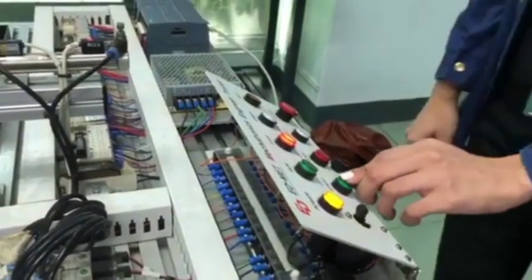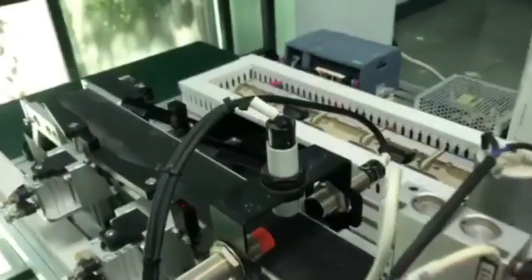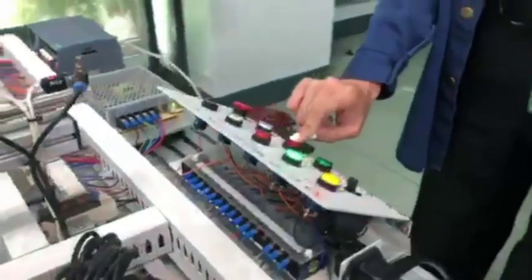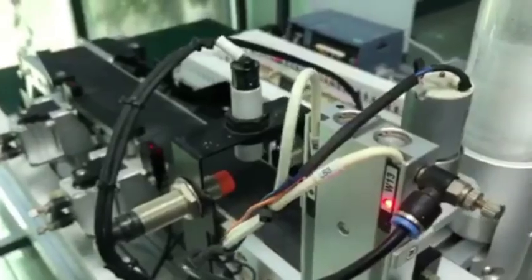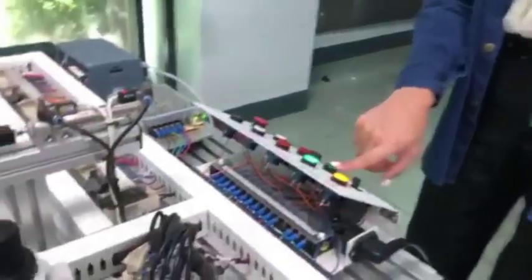And now push the start button. As you can see, the conveyor starts working. And now push the stop button. As you can see, the conveyor stops working. Again, push the start button.